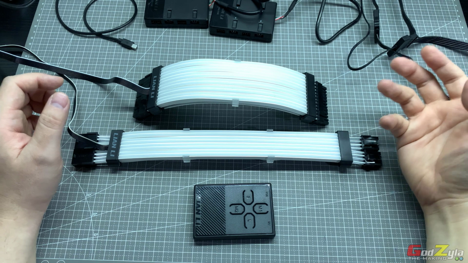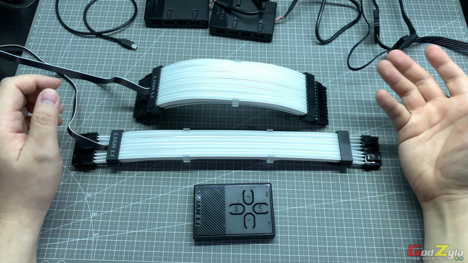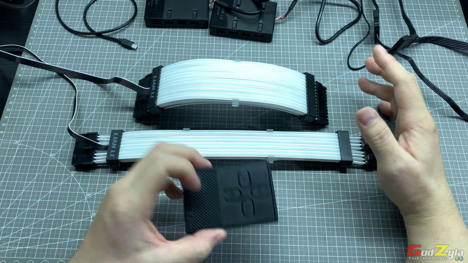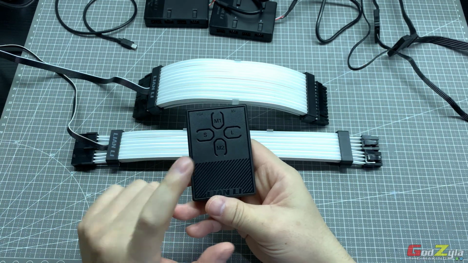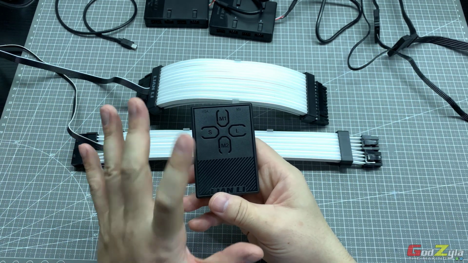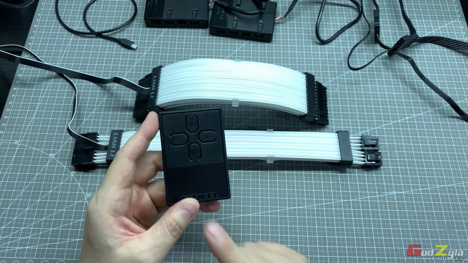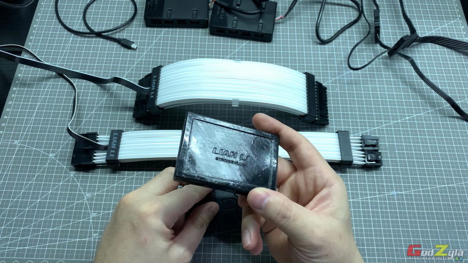Before I show you the installation of L-Connet 3 itself, take note for those of you using Strimer Plus: this is the original controller. It will not work with the L-Connet 3. You will need the Strimer Plus V2 Controller, which I have as an engineering sample.